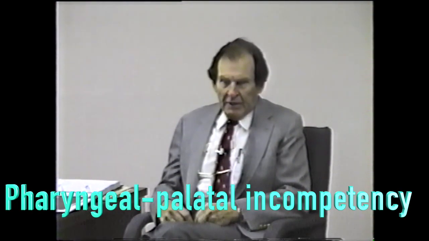Let's talk about the function of the palate first. There are certain techniques that we use in order to evaluate the function of the soft palate. This comes under concern in cleft palate and in conditions of what we call pharyngeal palatal incompetency. Because the palate hangs down at an angle, it has a knee action. Actually, it's the middle of the palate that does the closing, and the end is left down. So in closing, it does this action.